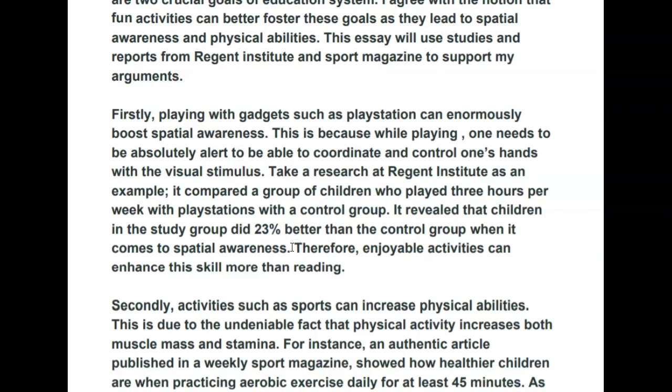And then maybe let's boost this a bit more. And additionally, their team building and competitive skills were also enhanced. So this is fine as a paragraph, but you can give me a little bit more here, make it a bit more interesting, show me a bit more vocabulary, and show me a bit more grammar there as well. "Therefore, enjoyable activities can enhance these crucial, these important skills more than reading." Yes, so these skills will be the ones you've referred to, spatial, and the other ones we just mentioned.